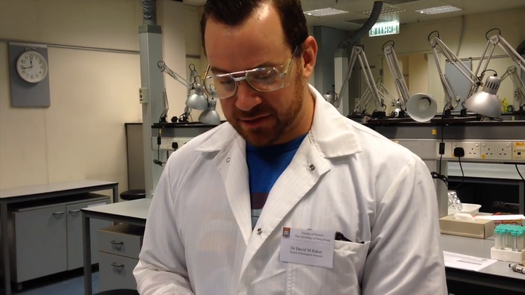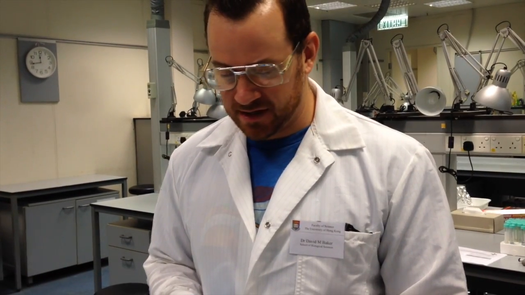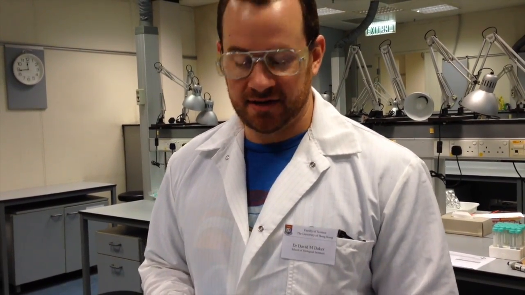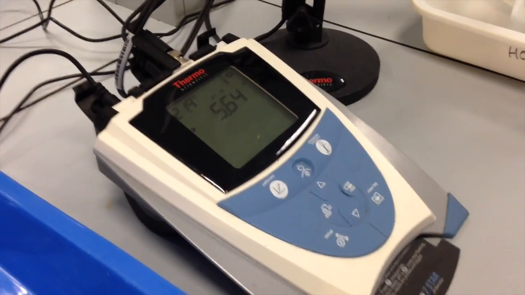Okay, the next station is also really easy. We're going to be measuring the pH of our solutions, and if you refer to the lecture you can learn a little bit more about pH. This is a Thermo Scientific pH probe. It's a pretty fancy excuse for a pretty simple piece of equipment. So you can see the main pH control unit. This is receiving all the data and converting it into a number that we can understand.